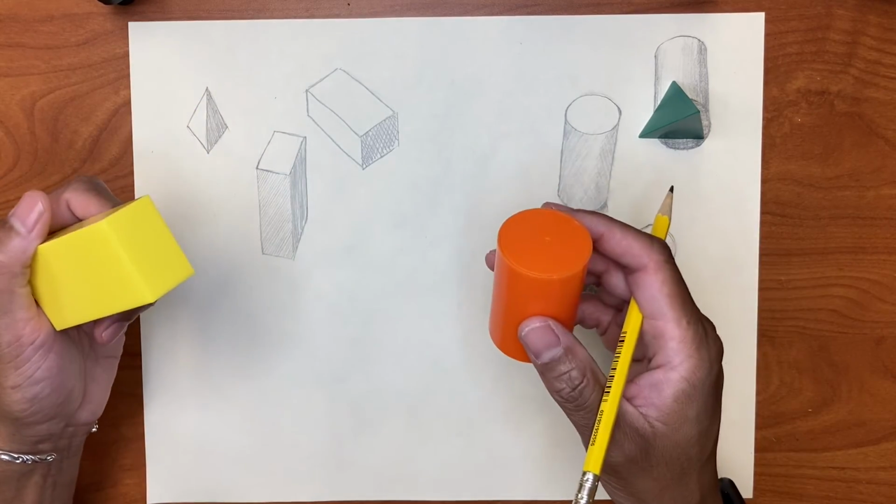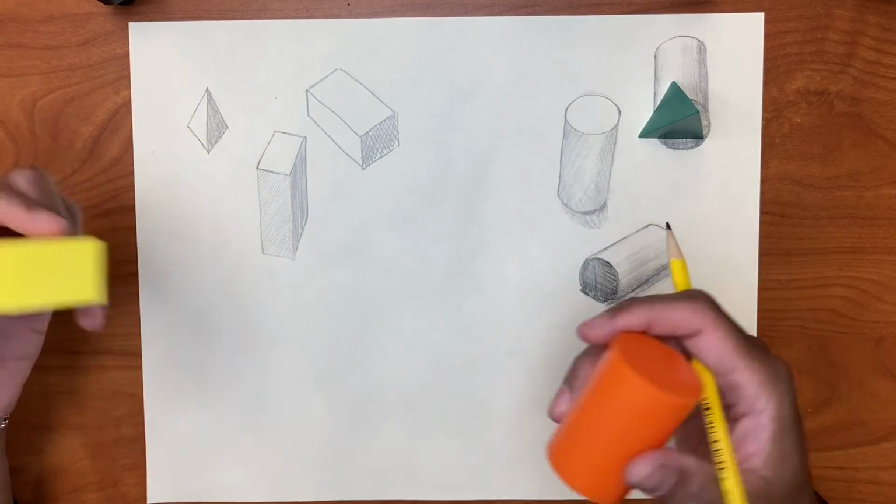All right. So give this a try. Try and fill up the whole paper, and then that will be it for today.